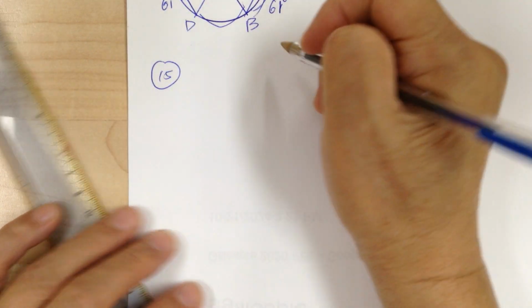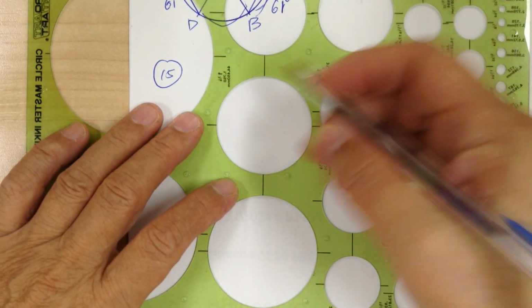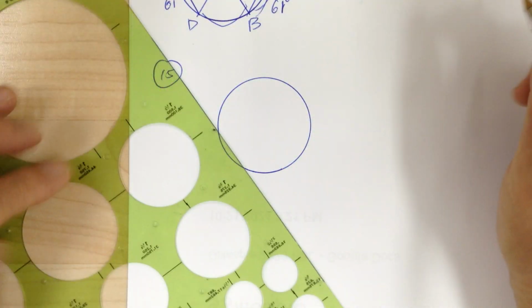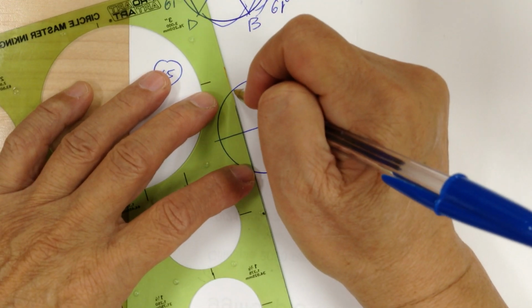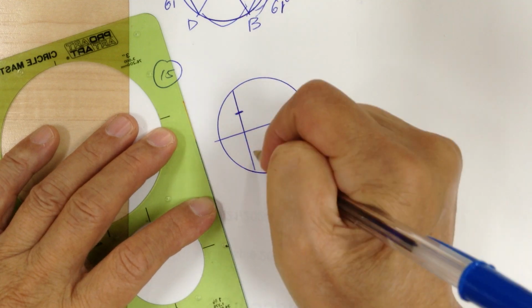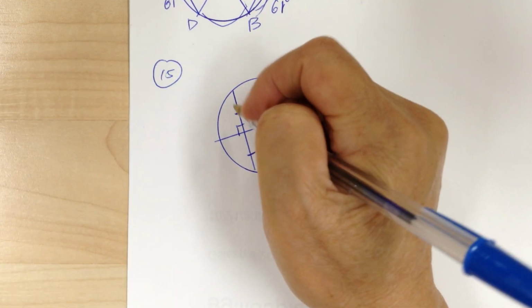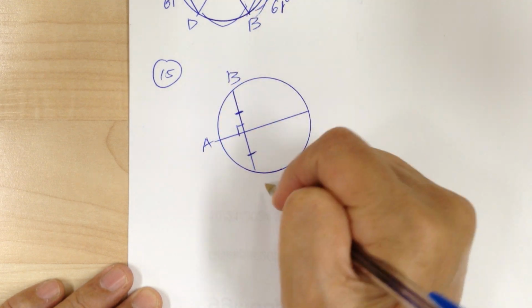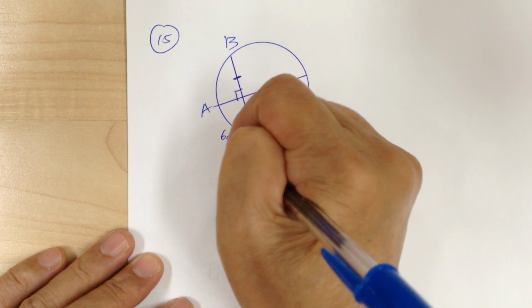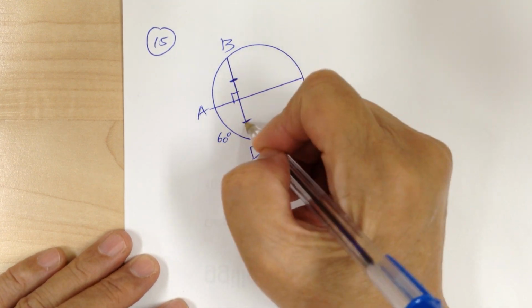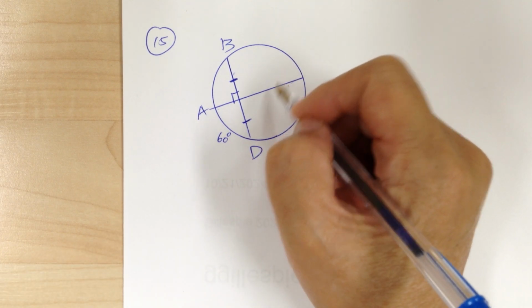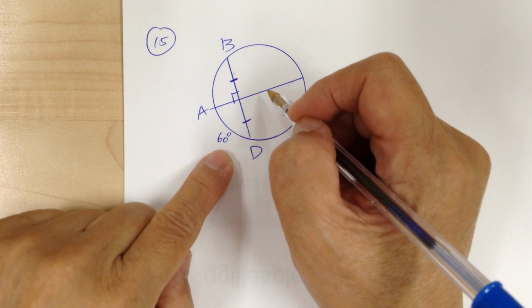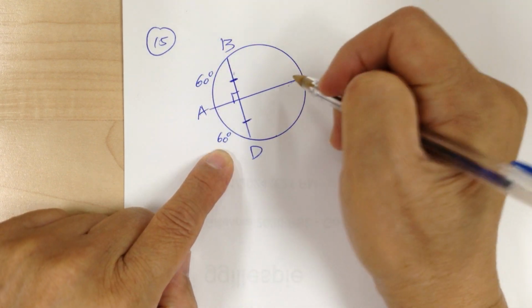Okay, number 15. So you got 60 degrees. Notice they are congruent, so that means this is a perpendicular bisector. If this is 60 degrees, it will be 60 degrees, because they are congruent.